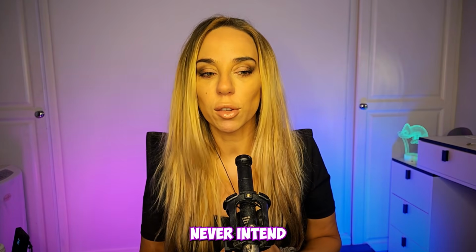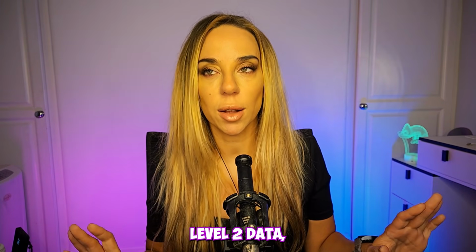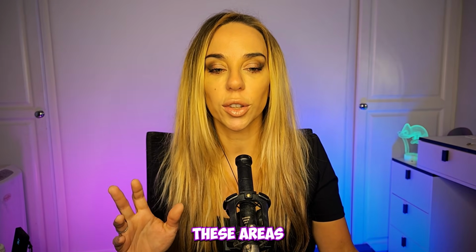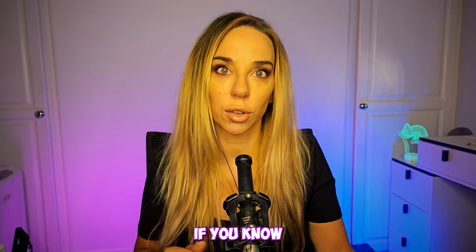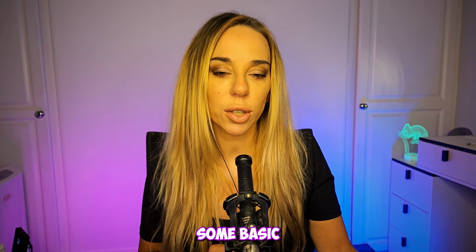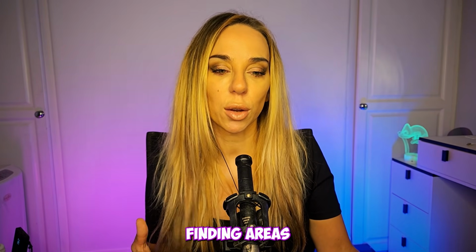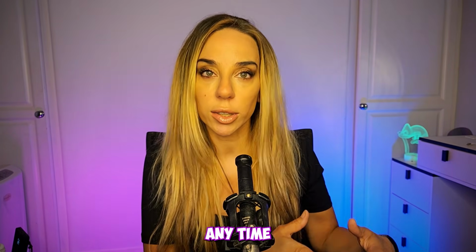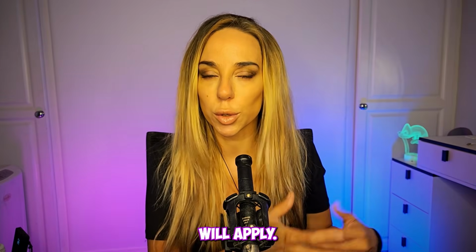So even if you never intend to use level 2 data, there is always a way to spot these areas just by looking at the plain old candlestick chart, if you know where to look. Some basic rules around finding areas to look for are the following conditions. And by the way, looking at any time frame, very similar rules will apply.